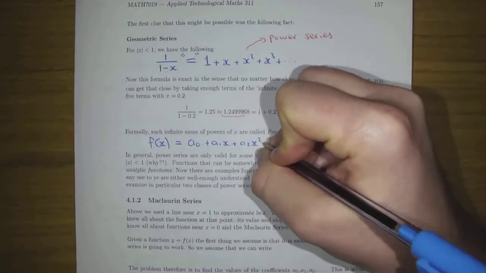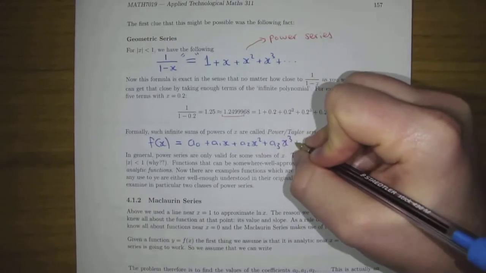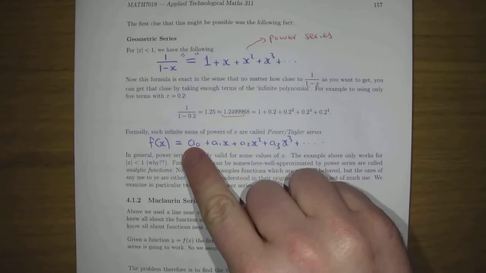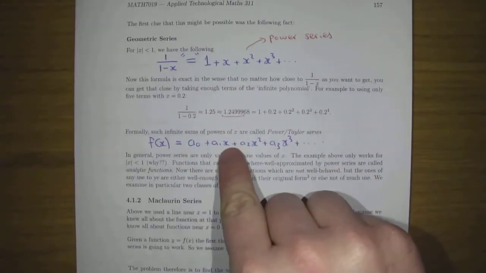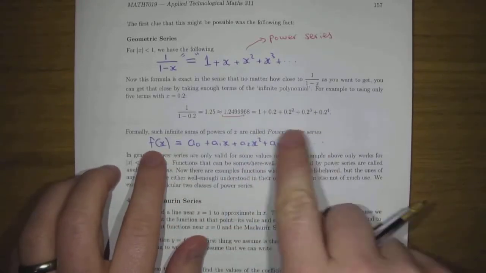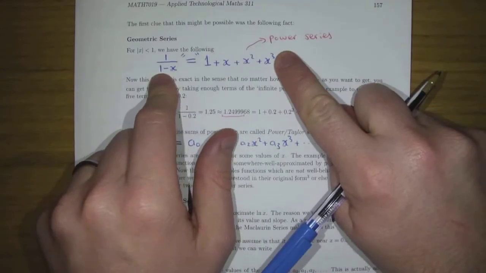So I would have done a lot of that in my second semester, first year, when I studied maths. So it's sums of powers of x. You can have a constant, as we do here, and then multiples of x, x squared, x cubed, and so on and so on. Now they're usually only valid for some values of x. So we spoke about local approximations. So if these are equal, if you take just some of them, this then becomes an approximation of this.